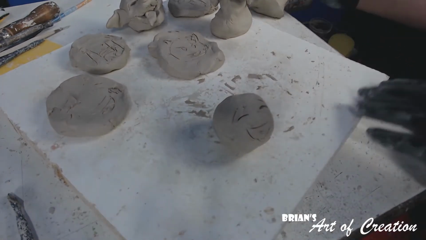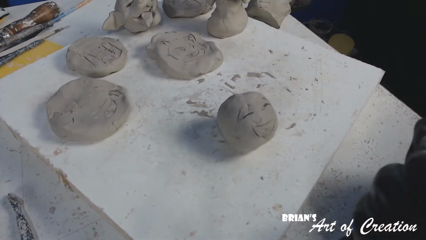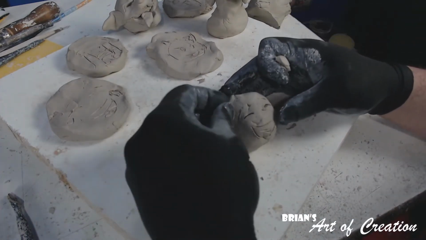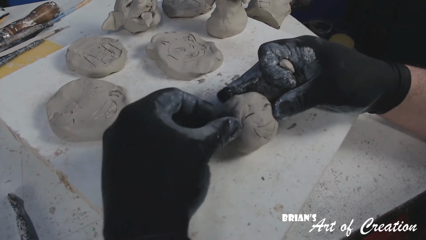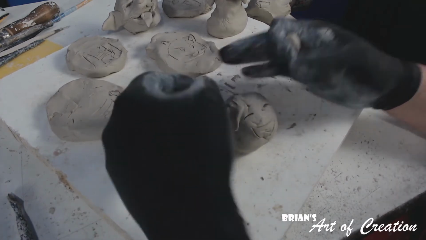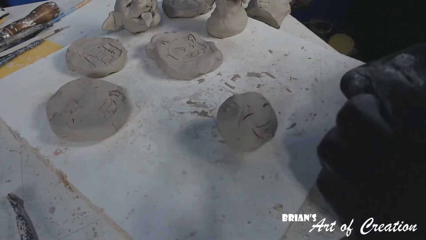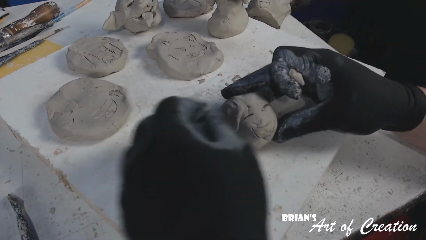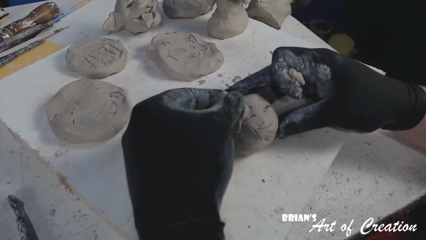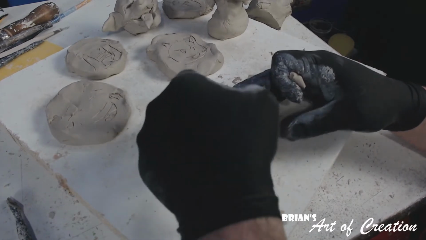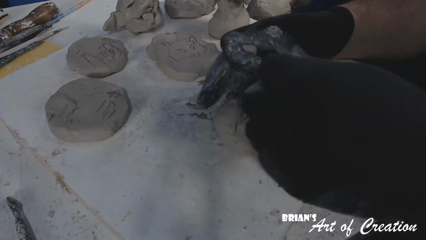Okay, so already what I'm going to do is start here and build out the brow for this, because he's actually squinting, so the brow will come down just a little bit and the cheeks will go up.